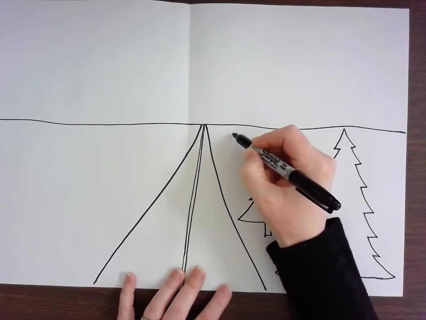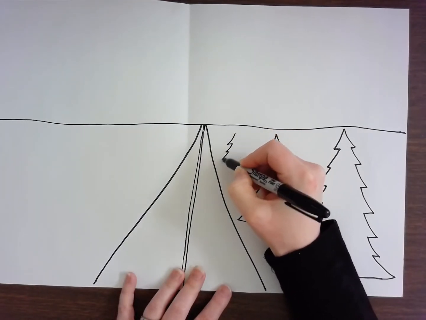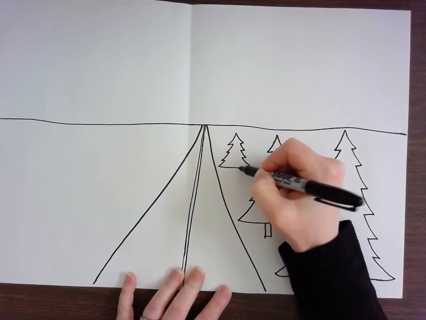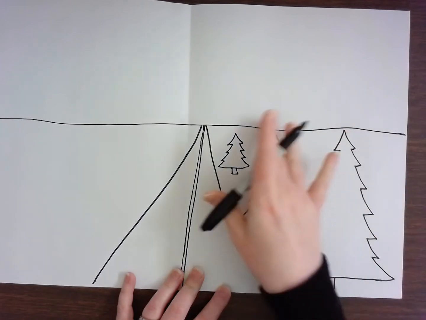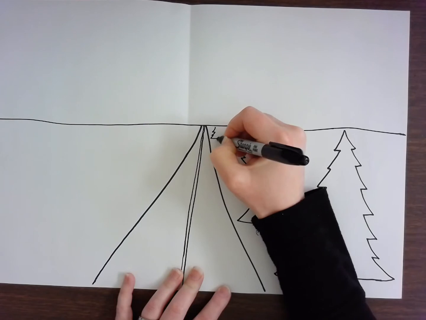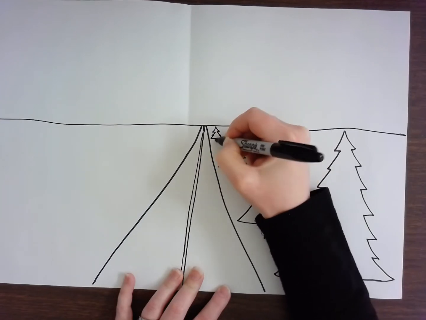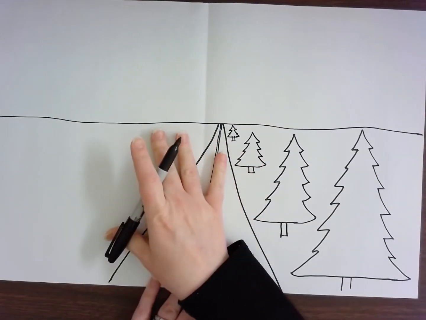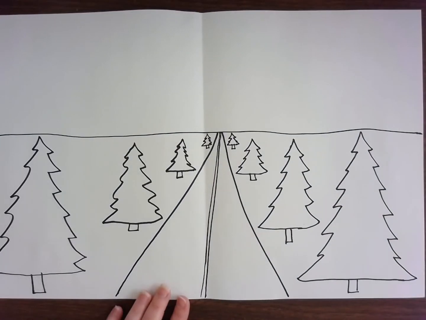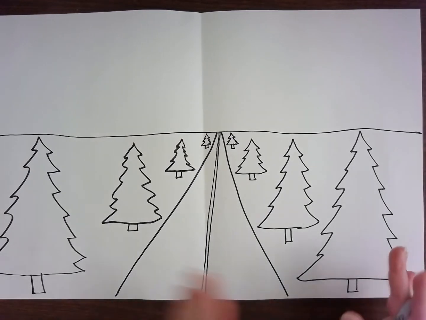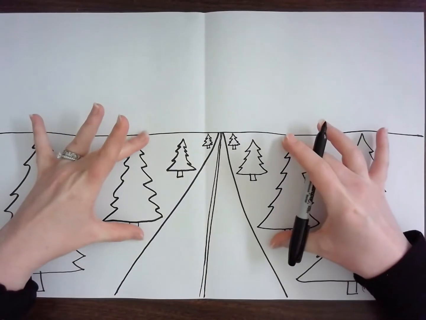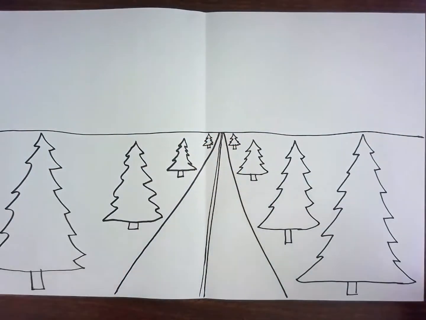Now I'm going to draw another tree. And that one's going to be even smaller. Notice how my trees don't go above my horizon line? Maybe one more baby tree off in the distance. I'm going to do the same thing on this side of the paper. So let me pause my video. Okay, so now I have my trees on both sides of the road, and as you can see, the trees are about the same size and in about the same place.